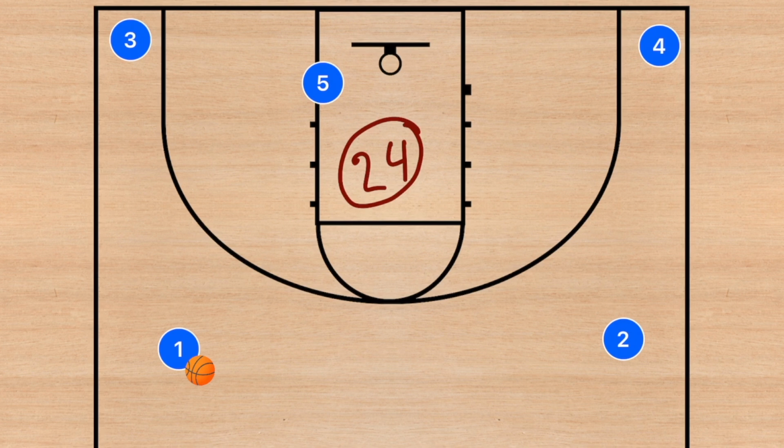So generally 24 seconds is the go-to. However, I do understand that there are some high school leagues, at least in Ontario, that will have a 30-second shot clock, so keep that in mind. But either way, the same rules apply. You want a quick shot so that you can get the offensive rebound, and then you can have more opportunities.